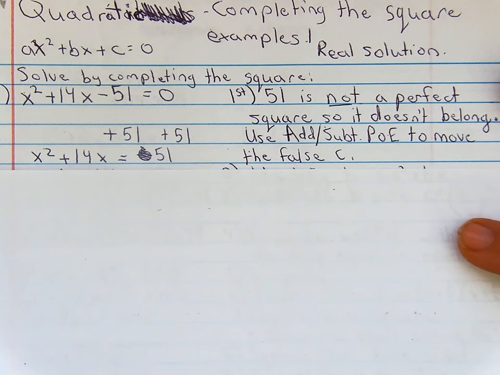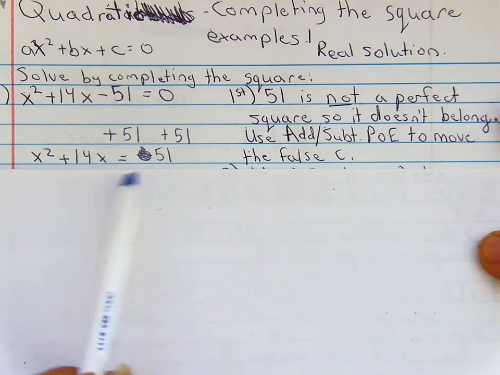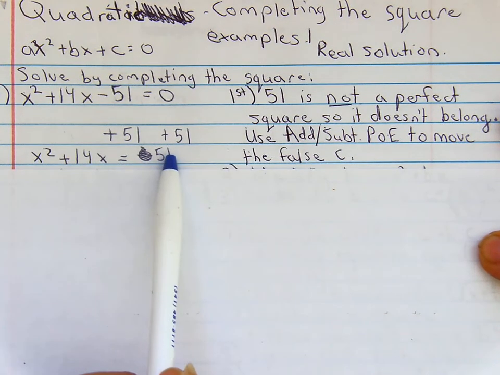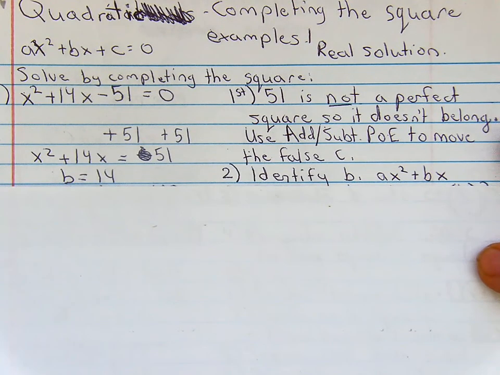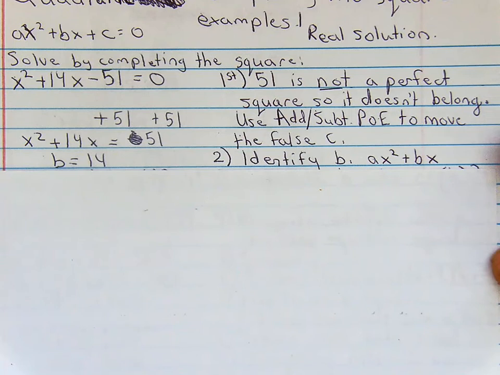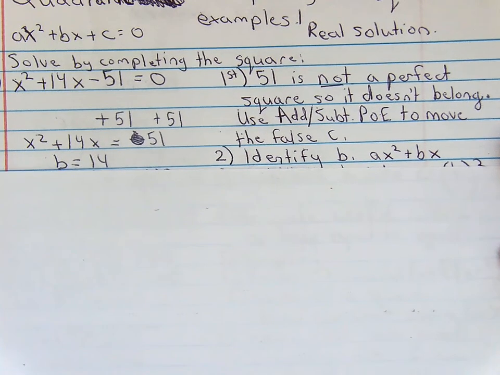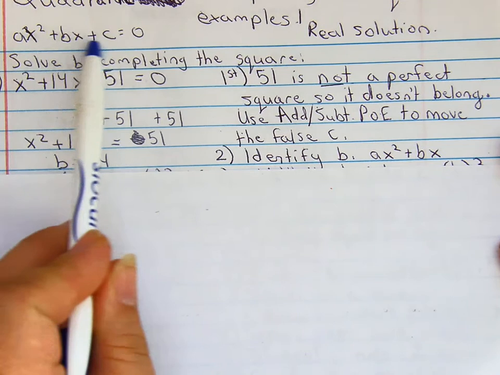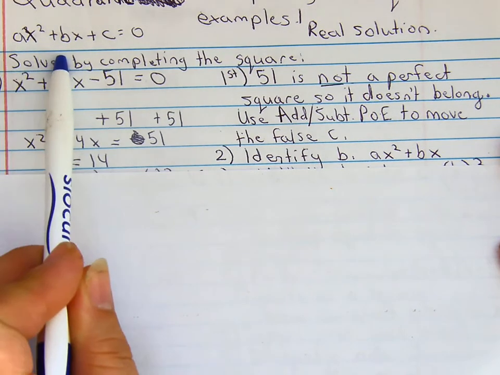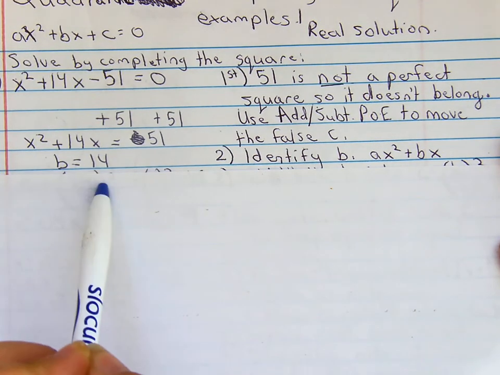So once you've done that, you have your new equation over here. You want to identify B. And again, feel free to pause the video as needed as I move through it. So B, using our standard formula, is going to, in this situation, be 14.